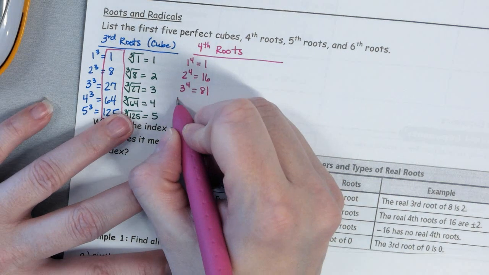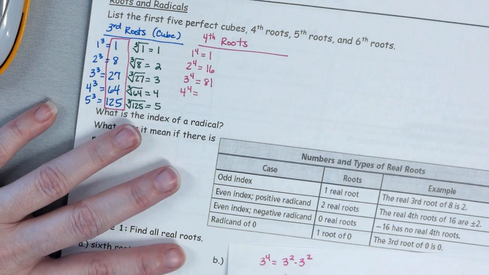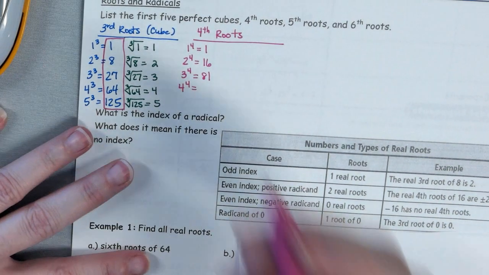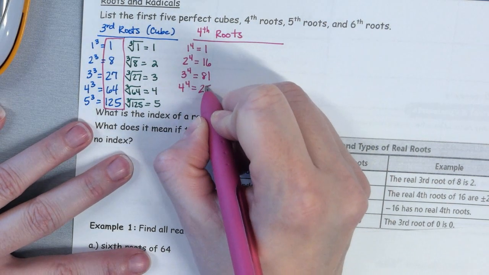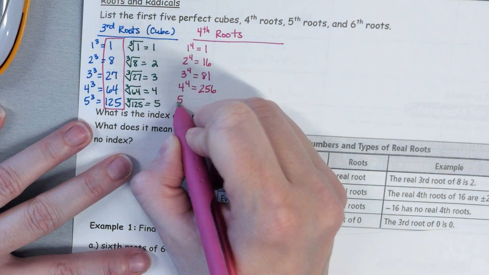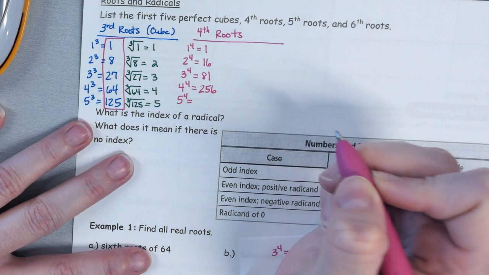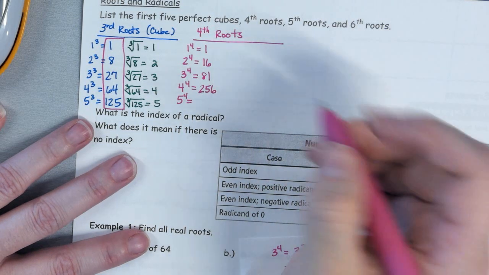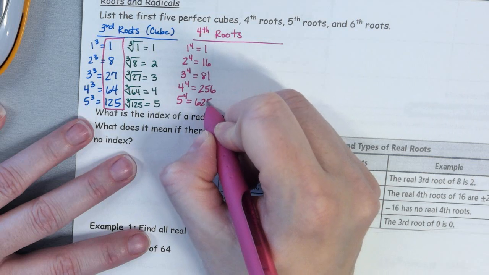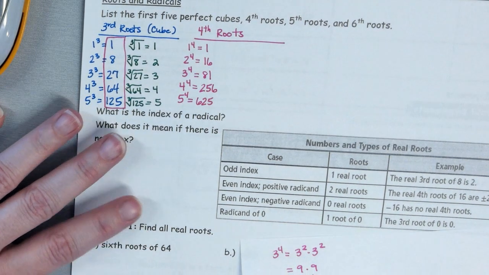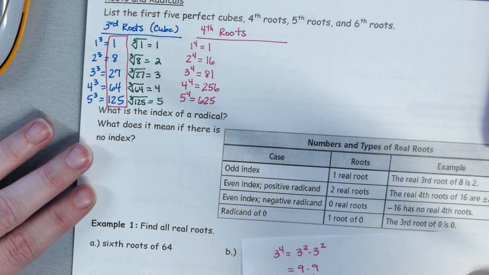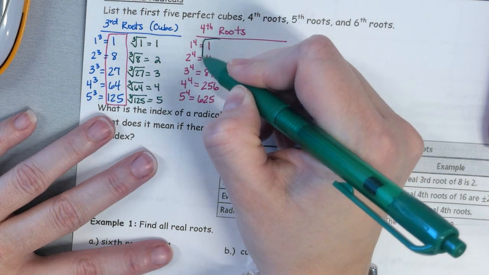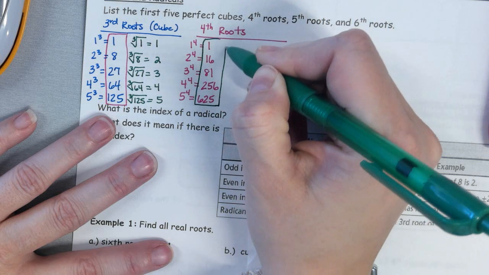Okay, and then 4 to the fourth would be like 16 times 16. Do you guys know what that is? 256. And then 5 to the fourth would be 25 times 25. Do you guys know what that is? No, but it's 625. And it's okay if you need to use a calculator to check those. But now these are our perfect roots. These are the perfect fourth roots.